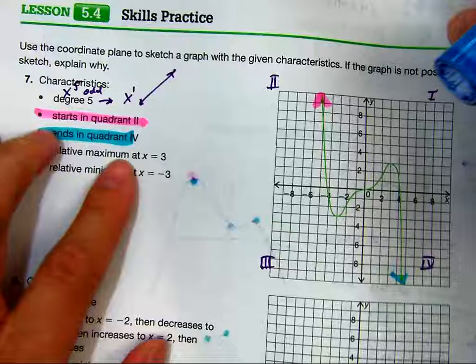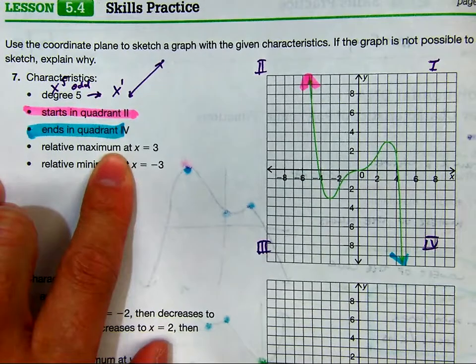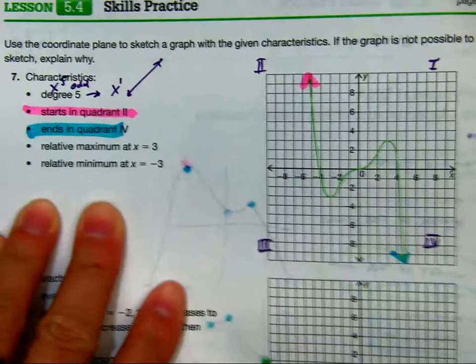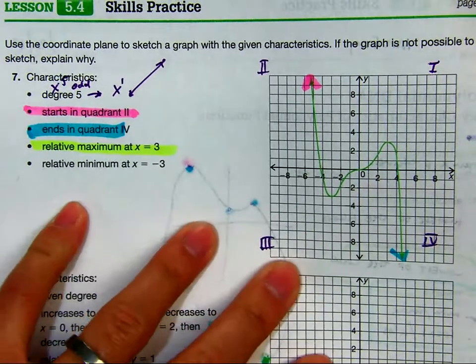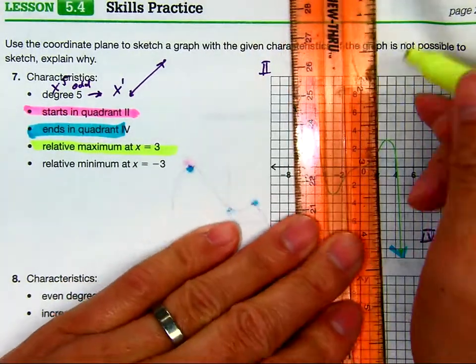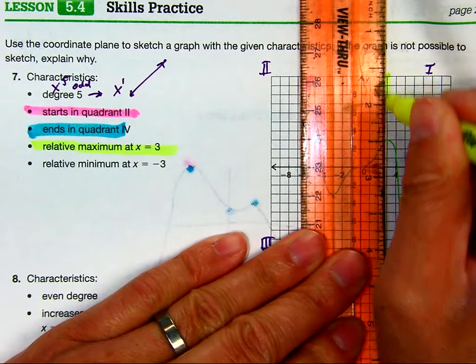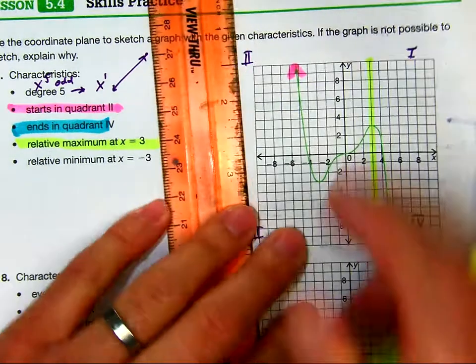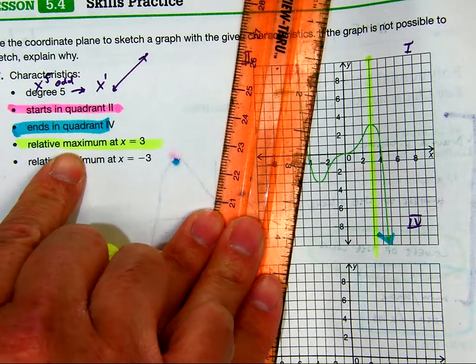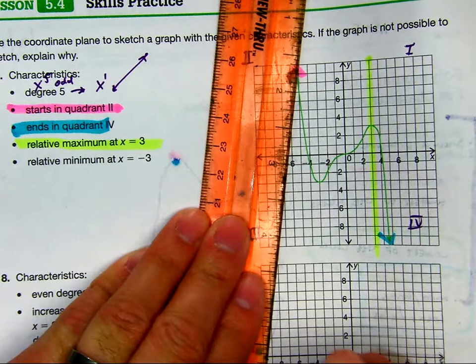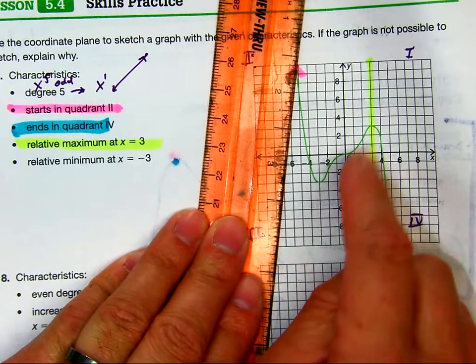Okay, now it says a relative maximum at x equals 3. Now we've done this before. Basically that means on the line itself, on this yellow line somewhere, there's got to be a mountaintop. Does that make sense? A peak. It doesn't matter where you put it on this yellow, but it better be a high point.